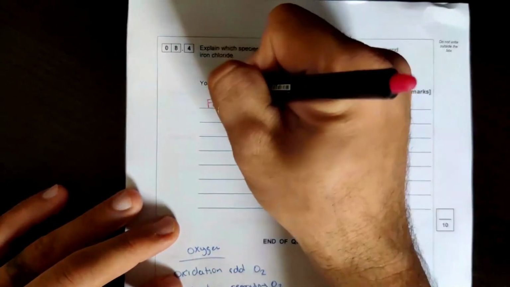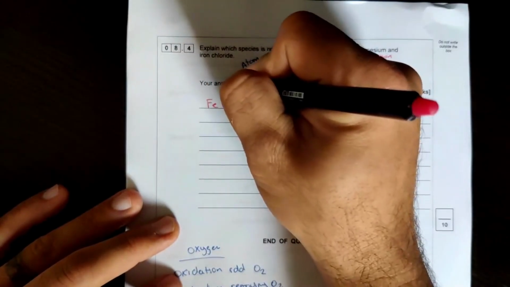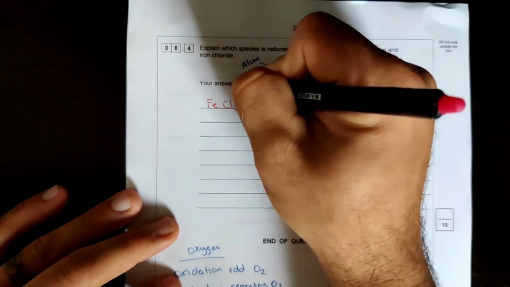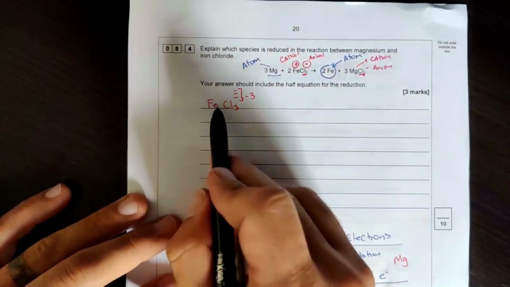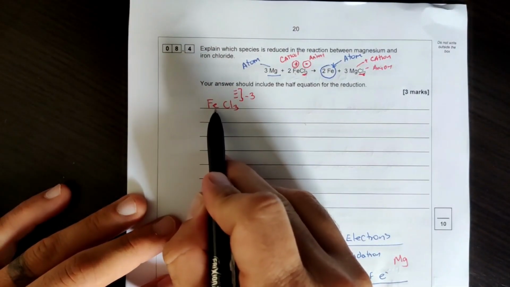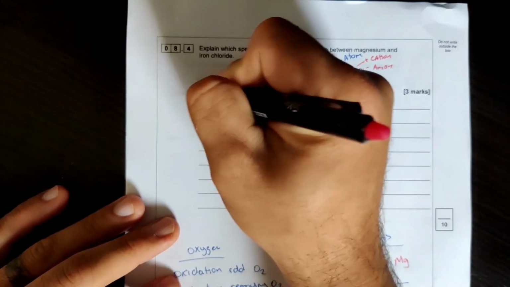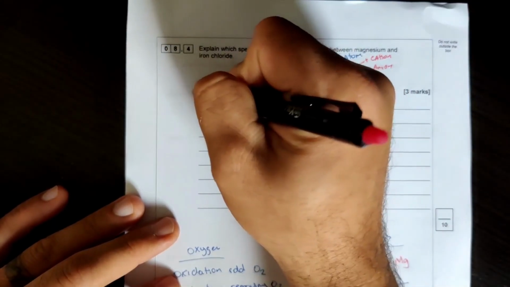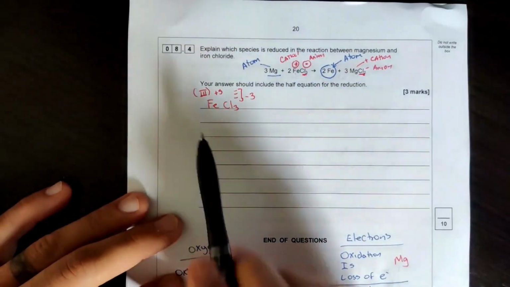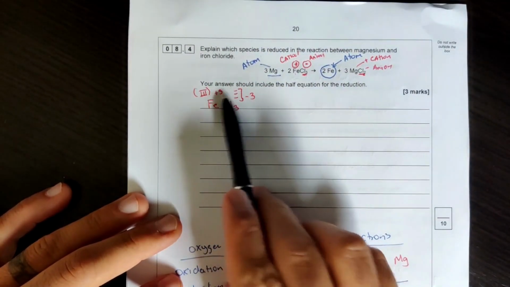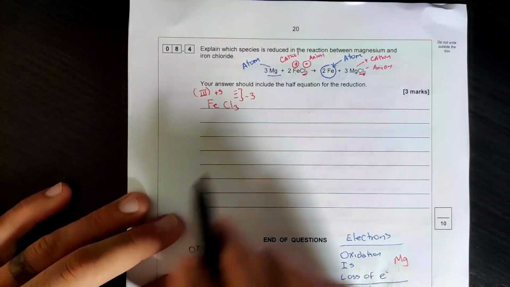So you have -1, -1, -1 to make a total of -3. And that means that because we only have one iron, that iron must be iron 3. Because iron 3 will have a charge of +3, which means that the charges cancel each other out and they make a stable compound.